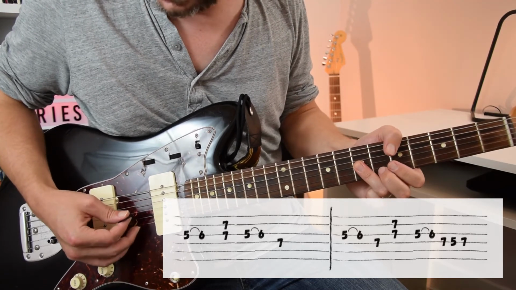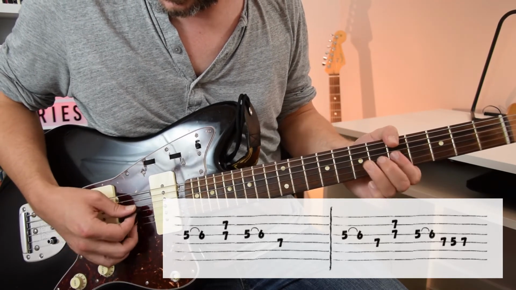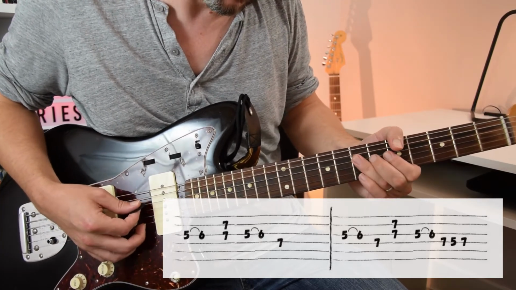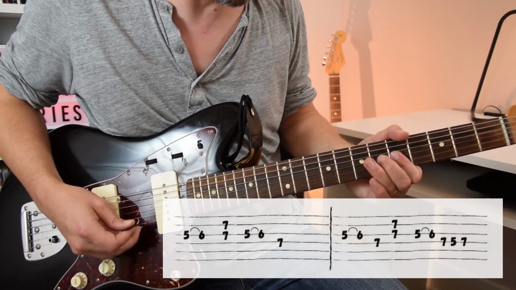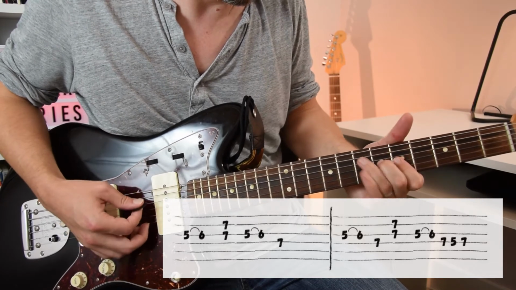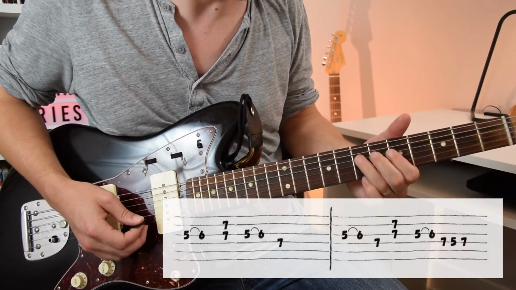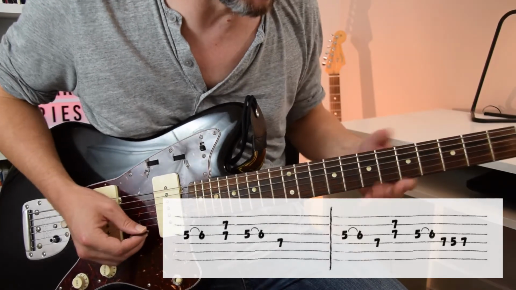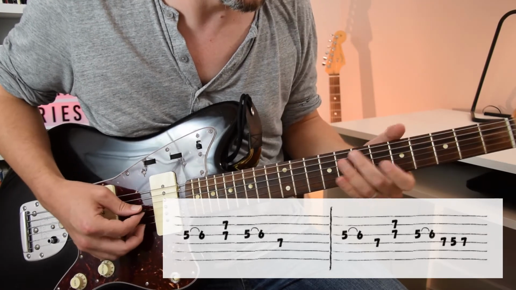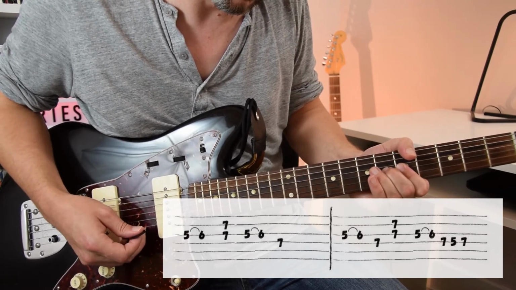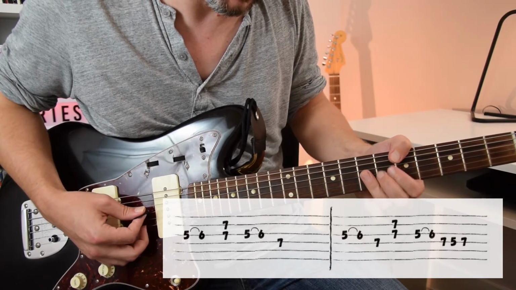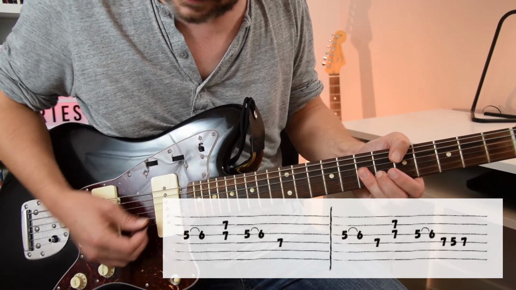Then we're going to use this finger to play the 7th fret on the G and the B. Hammer on again. Come up to the 7th fret on the D. And then repeat essentially what we did down here for the 6th bar, which is, so that's hammer on again. 7th fret on the D, 7th on the G and the B.